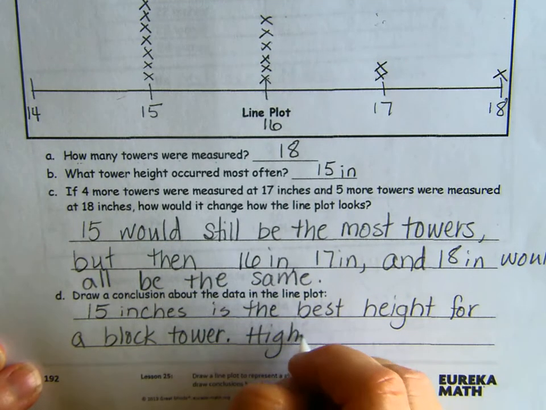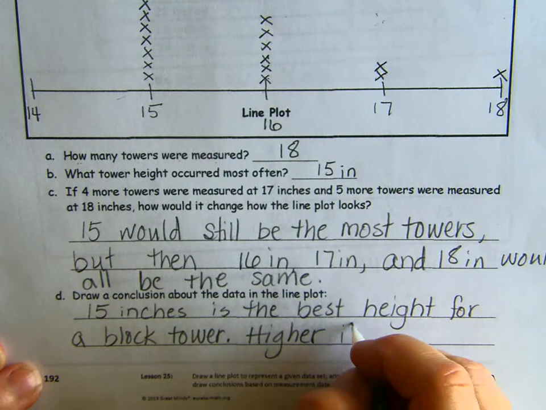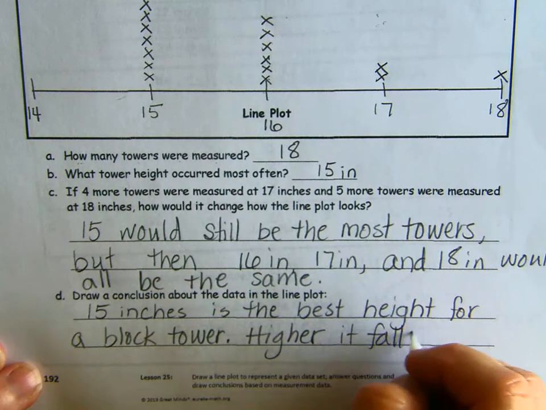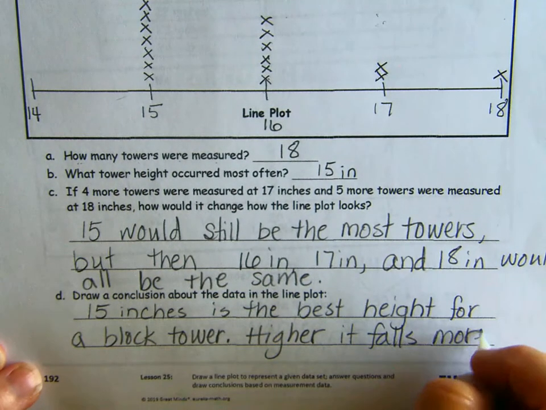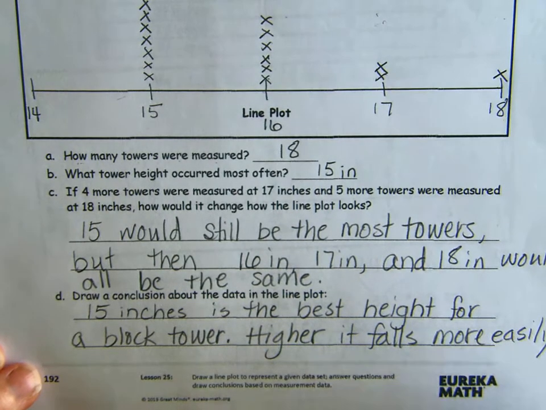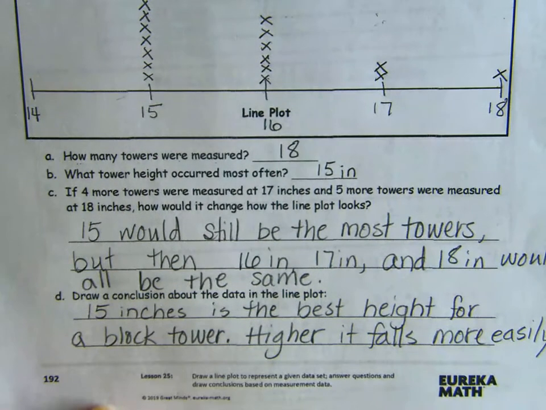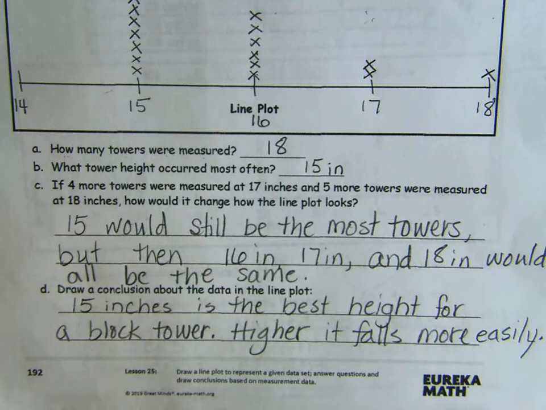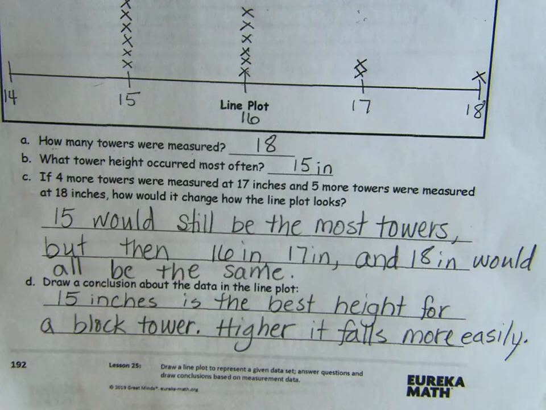Higher, it falls more easily. That is my conclusion. Sorry. You guys see that? Great. Thanks for working hard. Go ahead and pause it if you need more time, and I will see you next time.